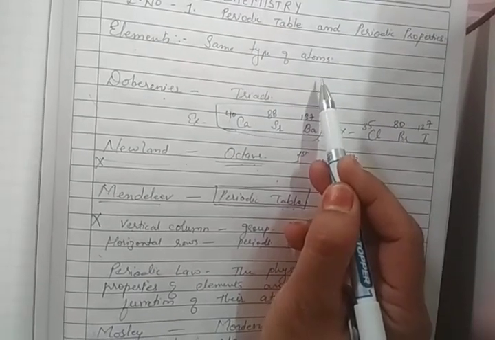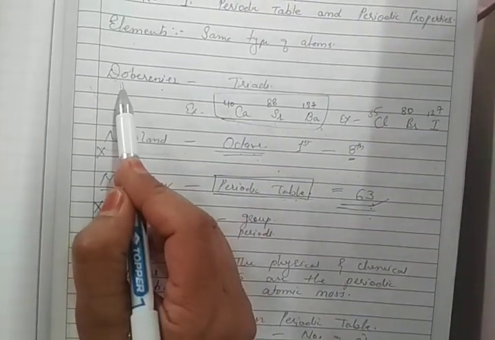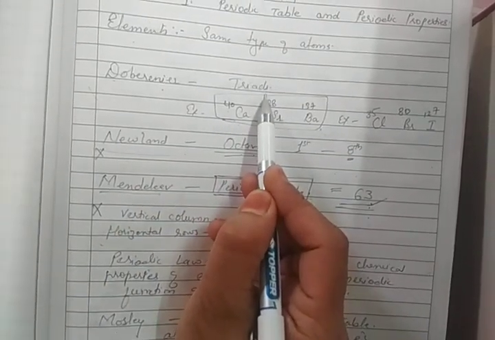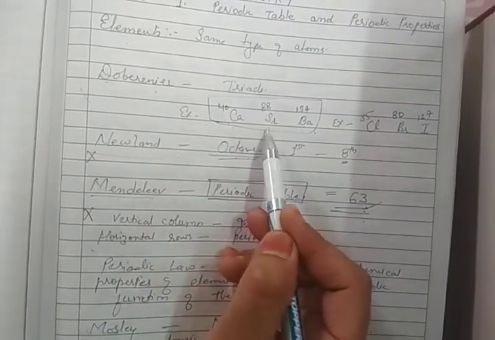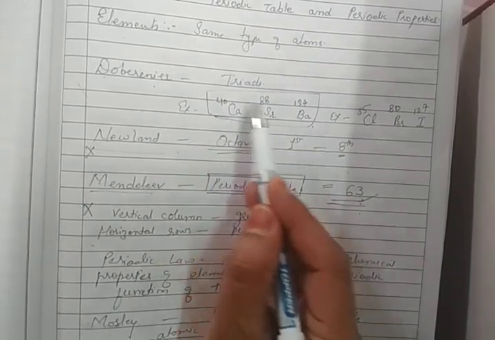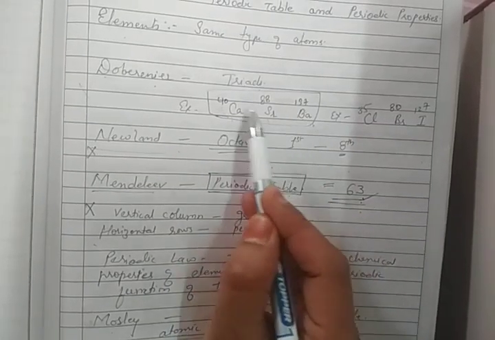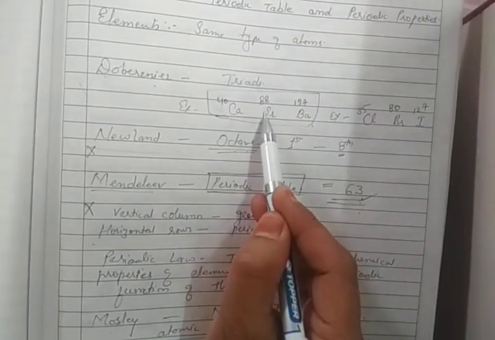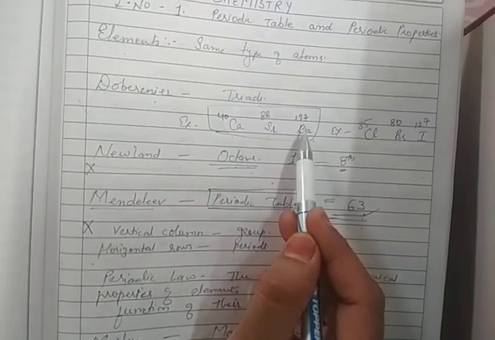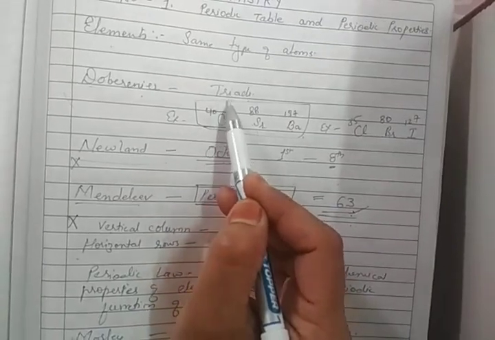In our previous class, in the lesson of the periodic table, we studied this. Let me revise. The first trial was given by the scientist Dobereiner. He gave his classification in the form of triads, meaning a group of 3 elements. The average of the atomic masses of the extreme 2 elements will be approximately equal to the atomic mass of the middle element. These 3 elements are similar in their properties. This group of 3 elements was known as a triad.